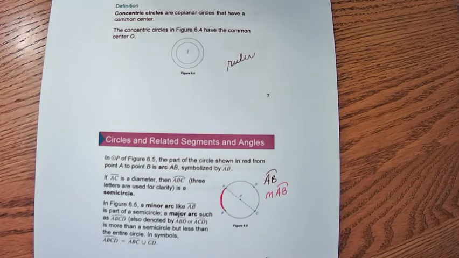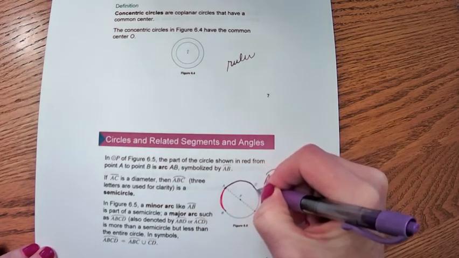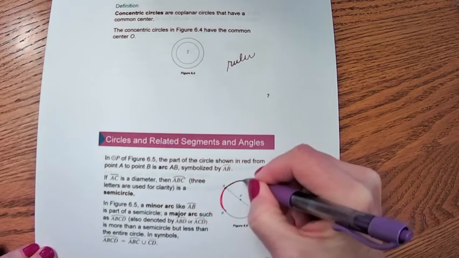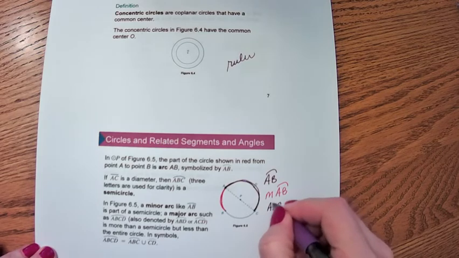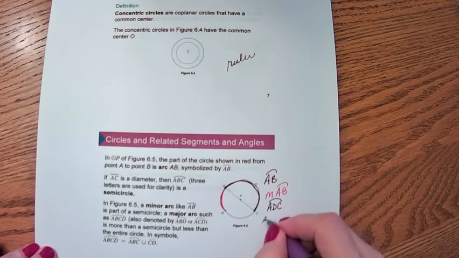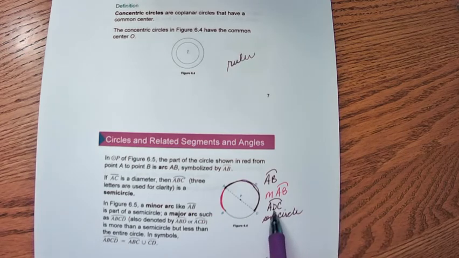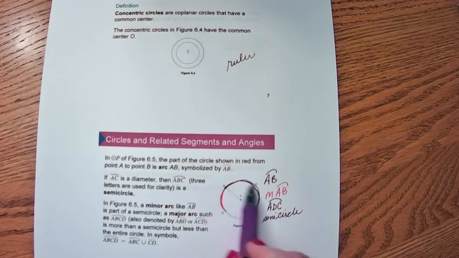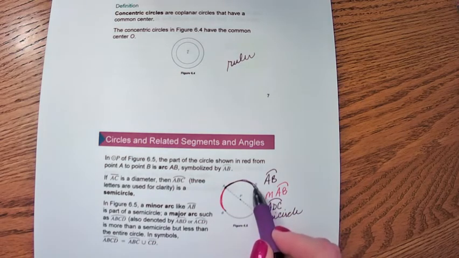Now, arc ADC, since it is the arc formed by a diameter, arc ADC is considered a semicircle. Semi meaning half. Semicircle. And we're going to put the middle letter of the point for clarity. If we mean this arc, we have to include a center point to distinguish it from this other semicircle on the other side. It's kind of like with the angles.